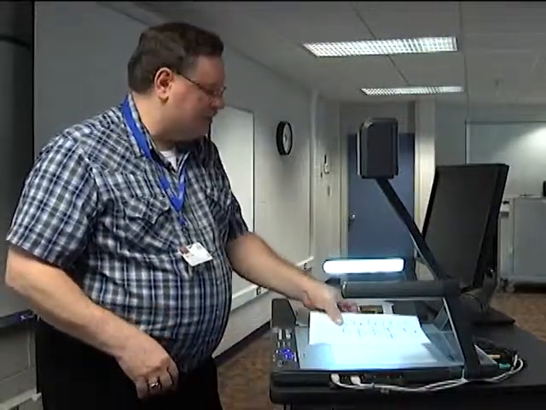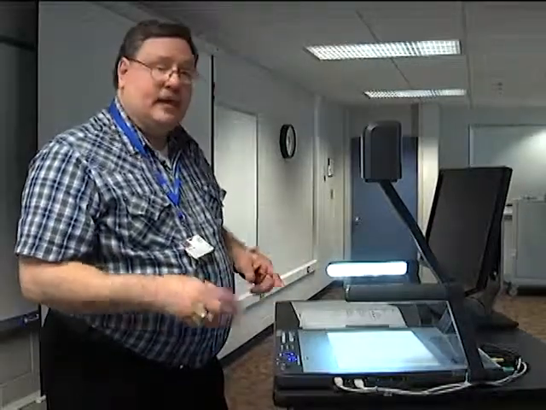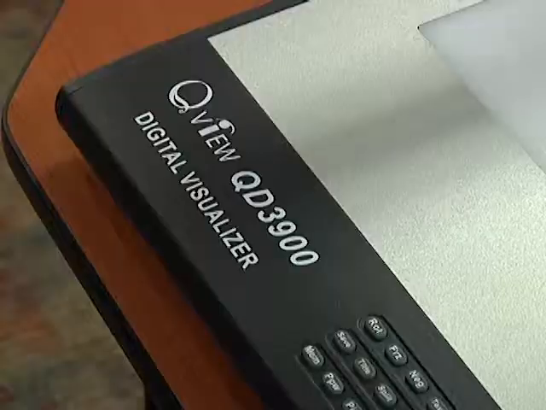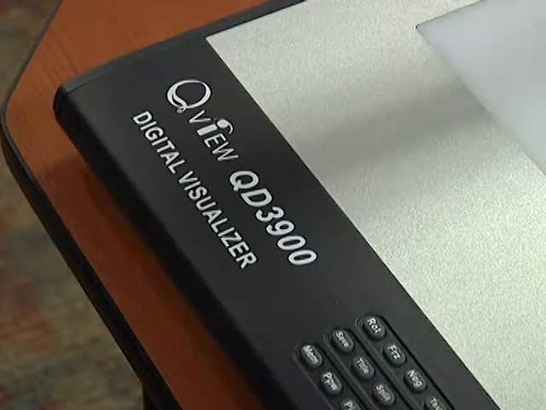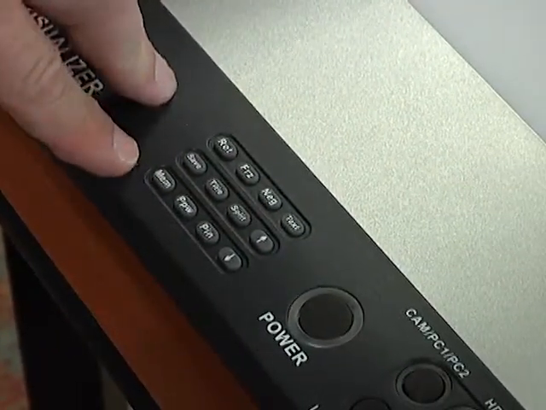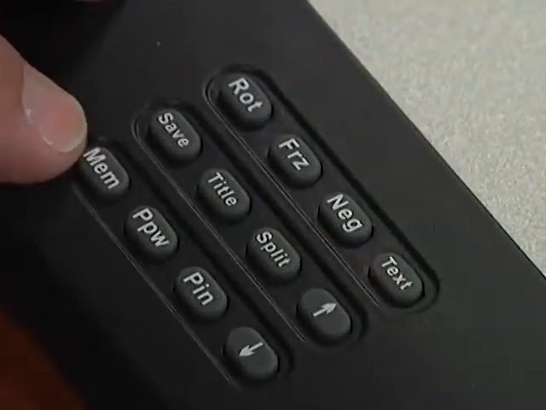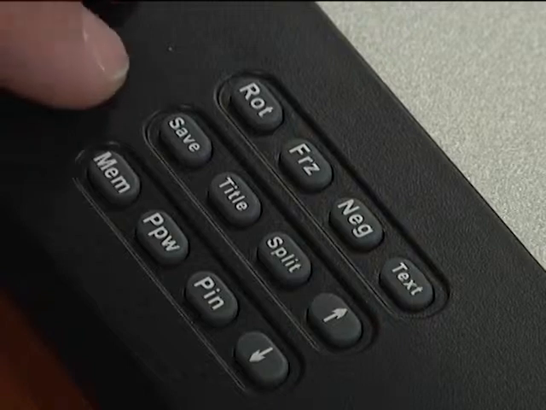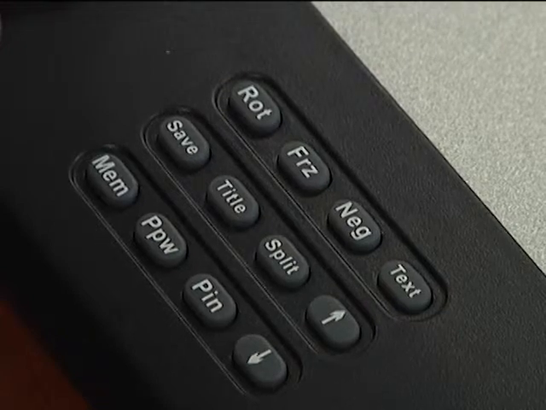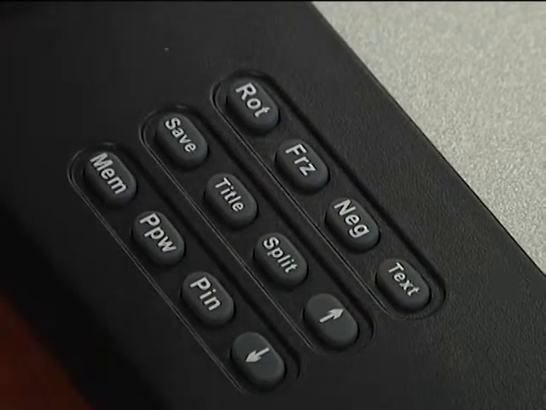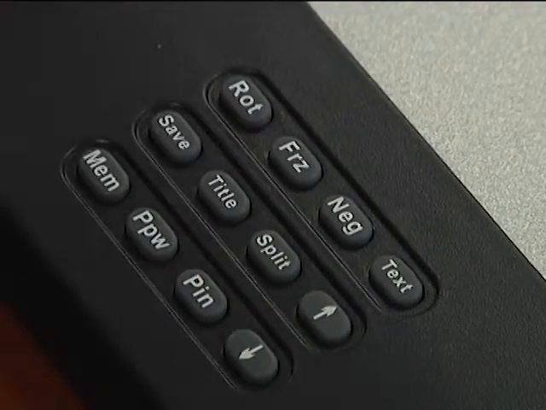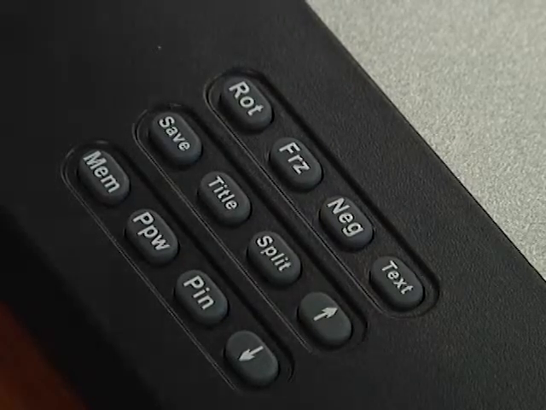All right, and that pretty much does it for the QD700. Now let me show you the different things on the QD3900 we've not talked about so far. The significant difference is found in these two buttons right here, Save and Memory. Instead of just having Freeze, which you still have, you have Save and Memory, which is more flexible. It allows you to save multiple images into the internal memory of the device and then bring them back and display them at will. When you get something on there that you want displayed, you press the Save button. It'll save the image to memory.